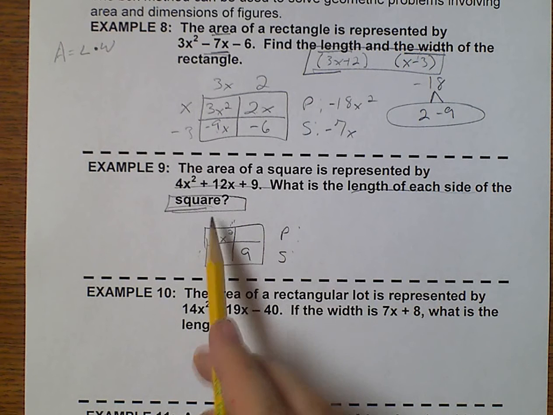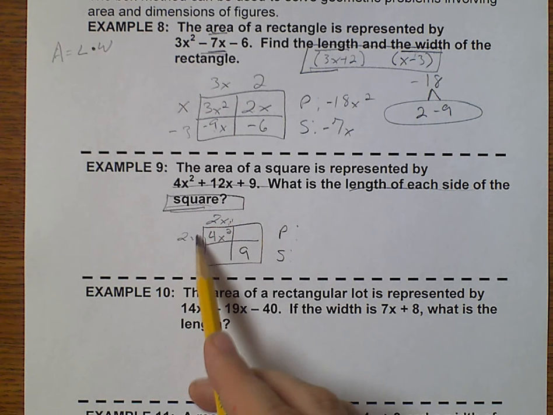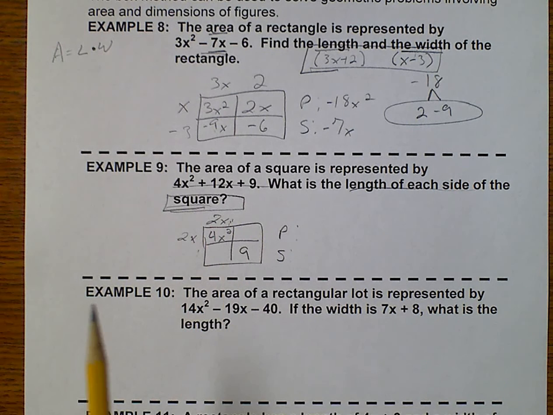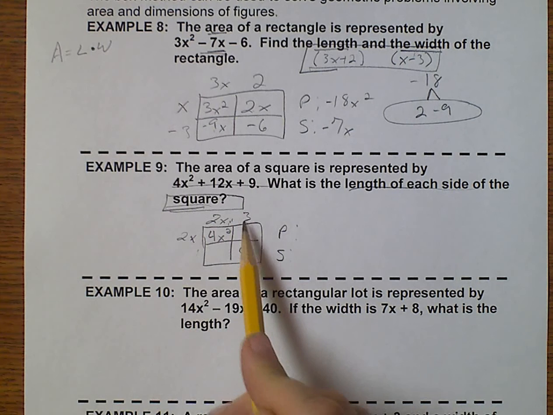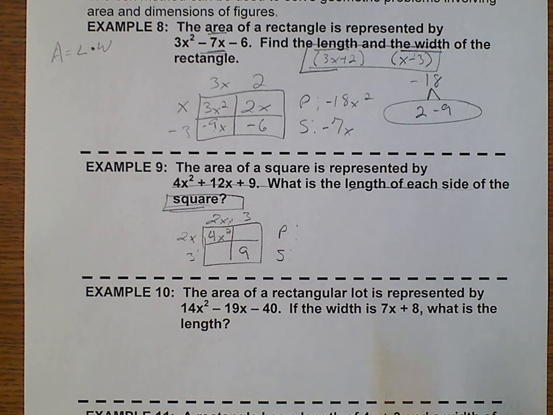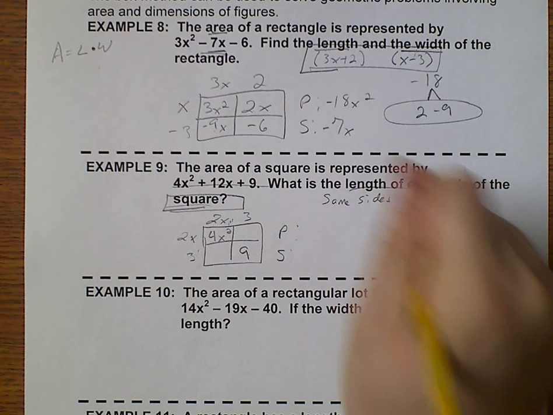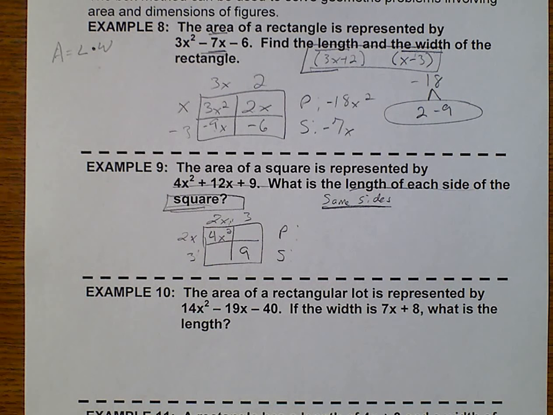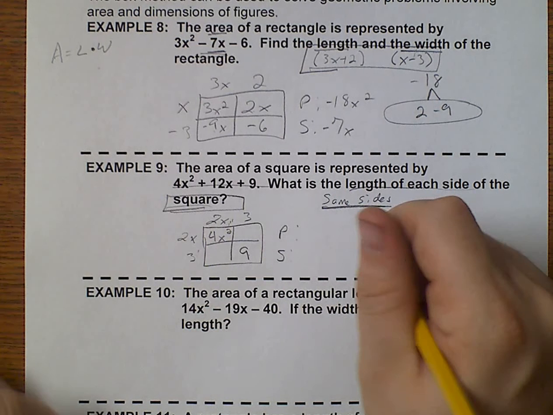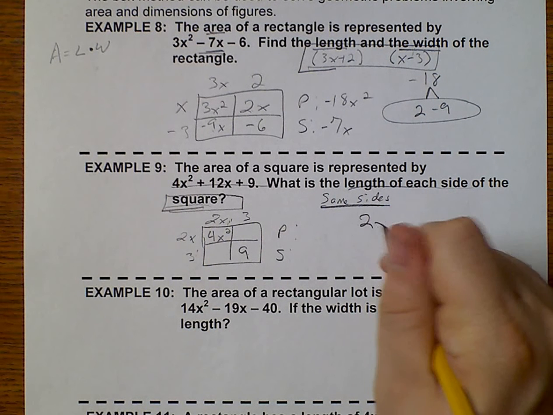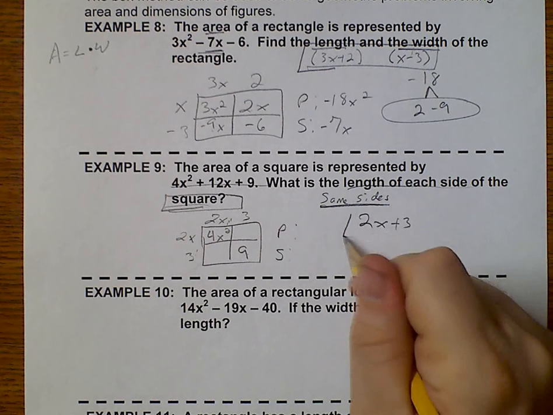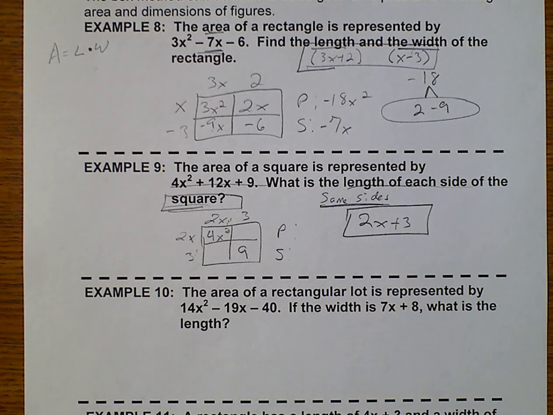Well, I know that 2x times 2x will give me 4x squared, and I know that 3 times 3 will give me 9. Because I have the same sides, I was able to figure this out without even looking at product or sum. And so the length of one side would just be 2x plus 3. Fairly simple.